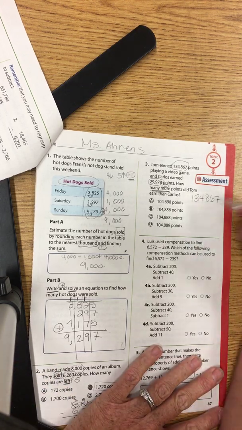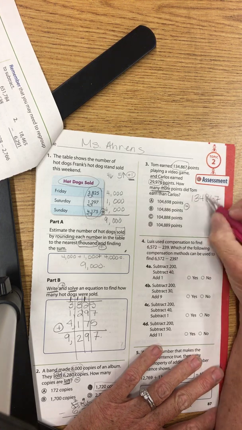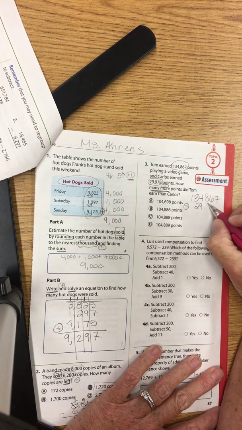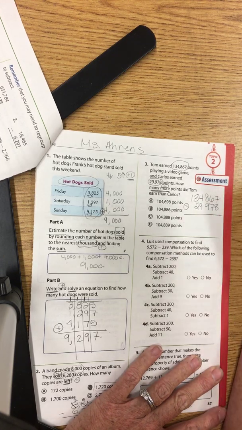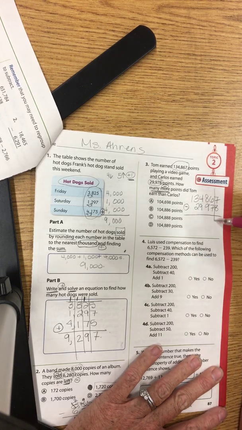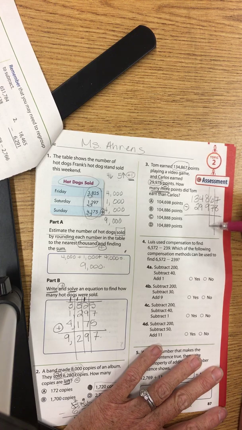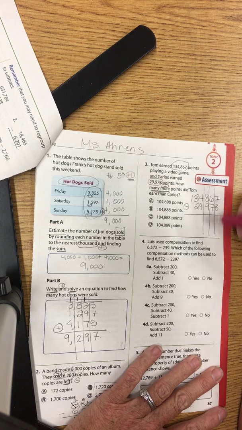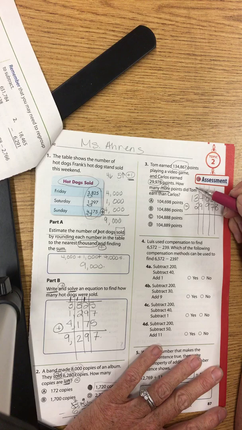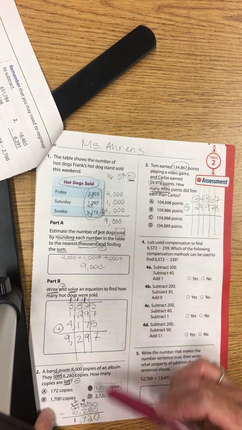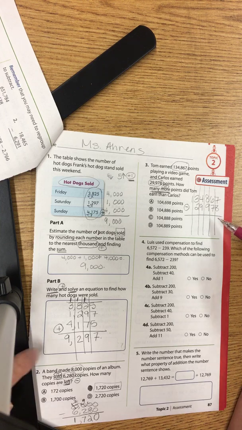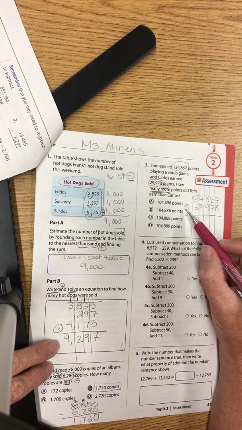134,867 minus, I'm finding the difference, 29,978. Now remember, I need to be able to see your work on your paper in order for you to get full credit. So you're going to want to make sure you either attach a separate sheet of paper with your equations worked out, like I am doing on mine, or you're writing them on your sheet like this. So I'm finding the difference.